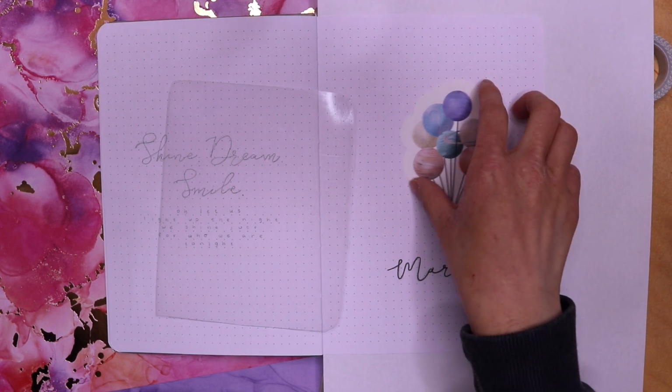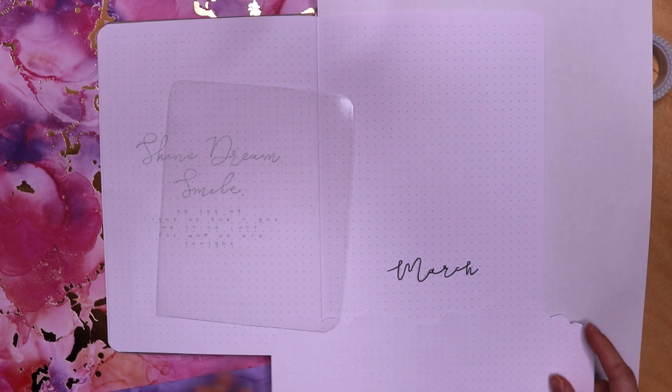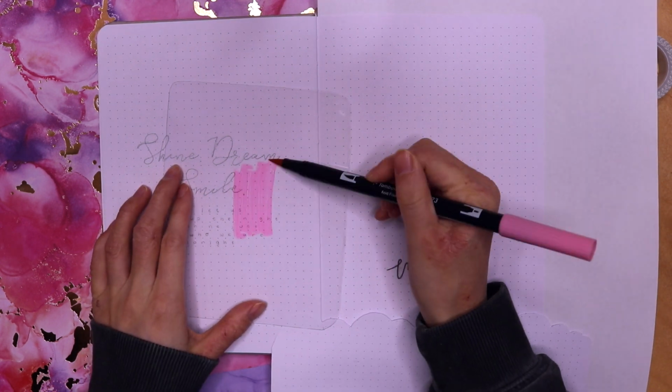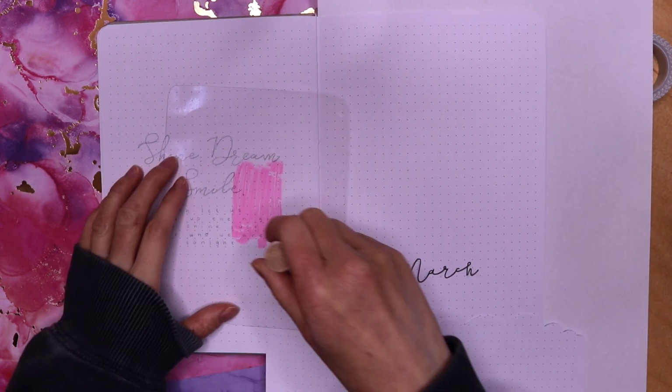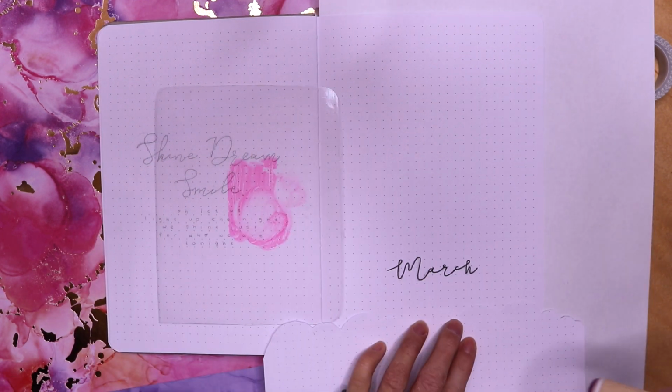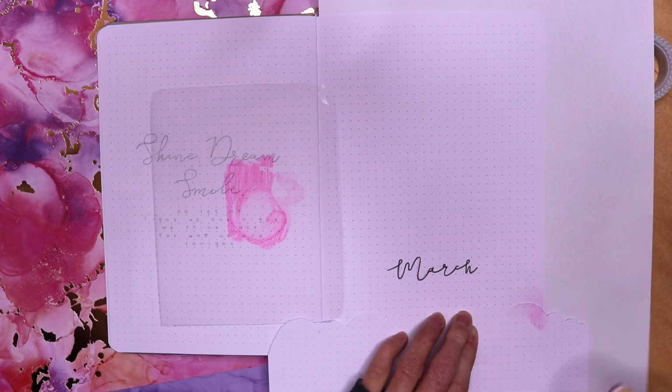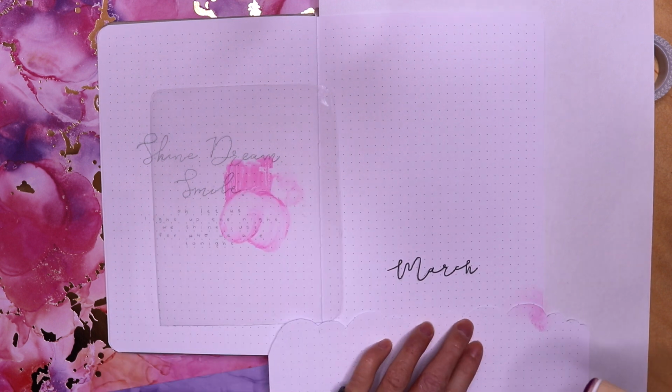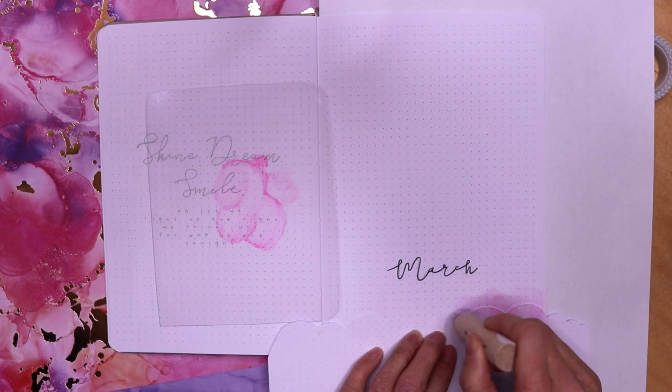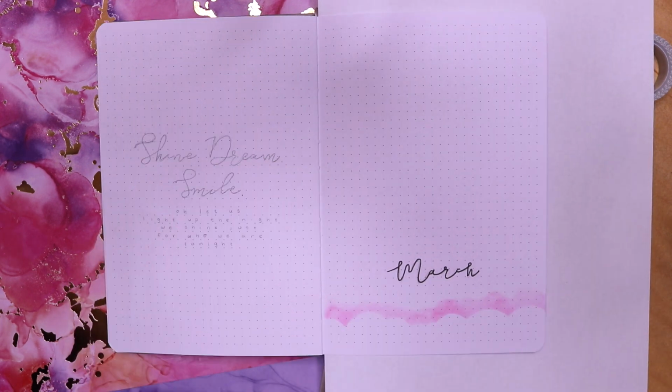I took a Tombow and added some ink on a plastic palette, and holding the stencil in place, I just used circular motions, gathering some of the ink on the palette and then onto the paper. I used a combination of purple and pink to make this dreamy cloud look on the page. Later, I did add in some yellow as well.